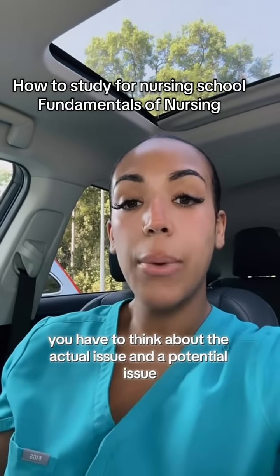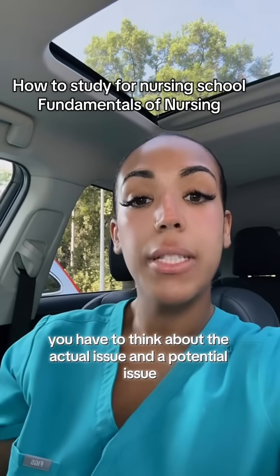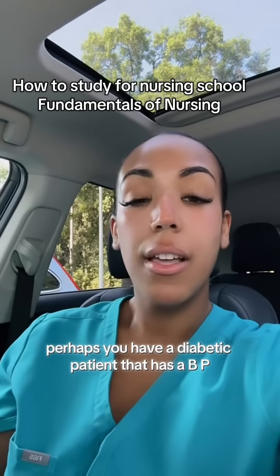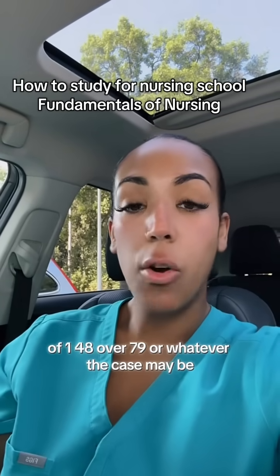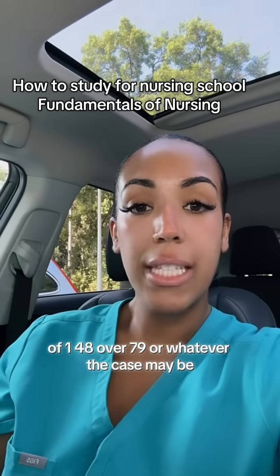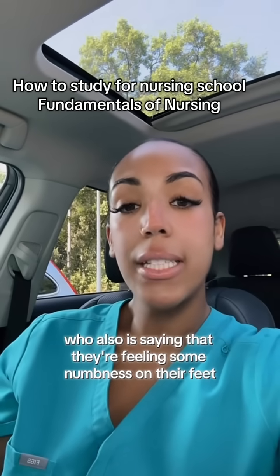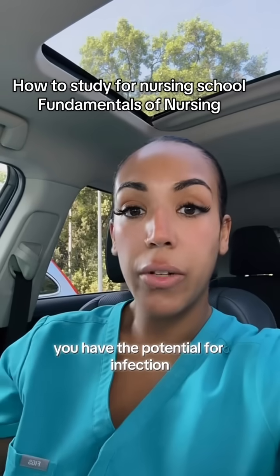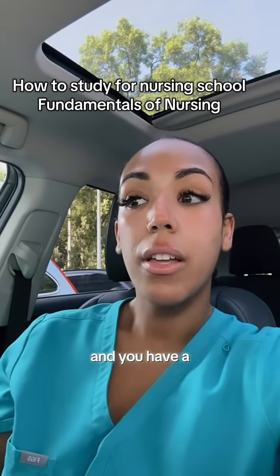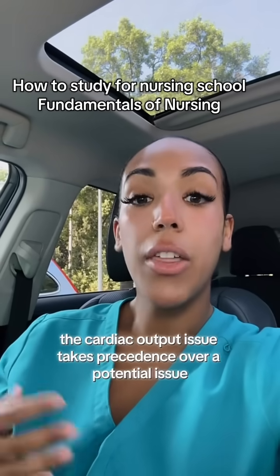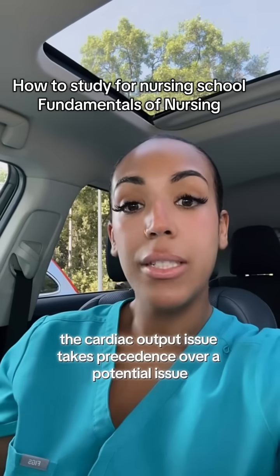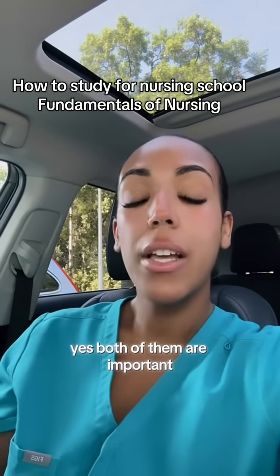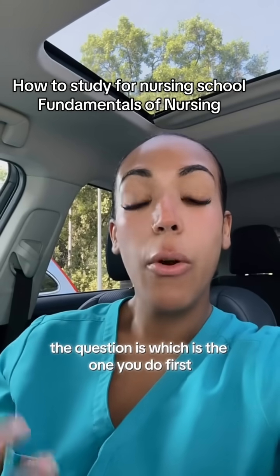You have to think about the actual issue and a potential issue. Perhaps you have a diabetic patient that has a BP of 148/79 or whatever the case may be, who also is saying that they're feeling some numbness on their feet. You have the potential for infection and you have a cardiac output issue. The cardiac output issue takes precedence over a potential issue. Yes, both of them are important. The question is, which is the one you do first?